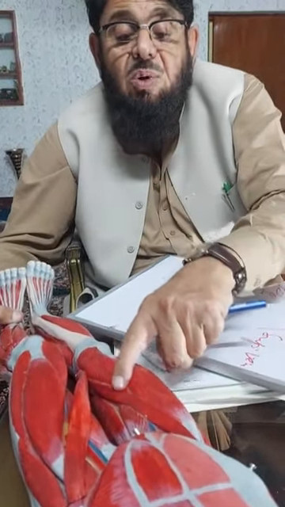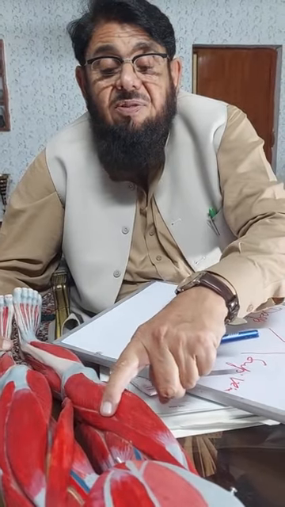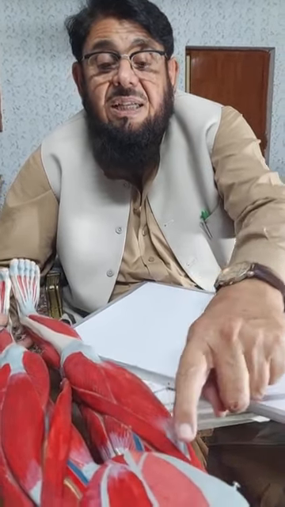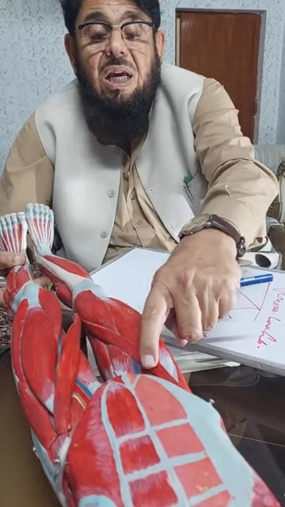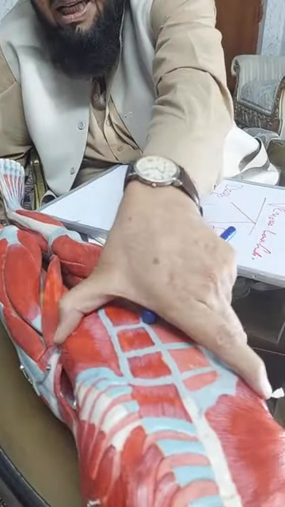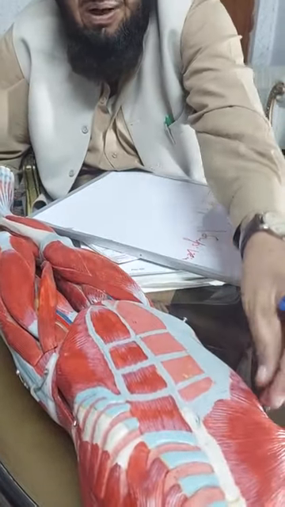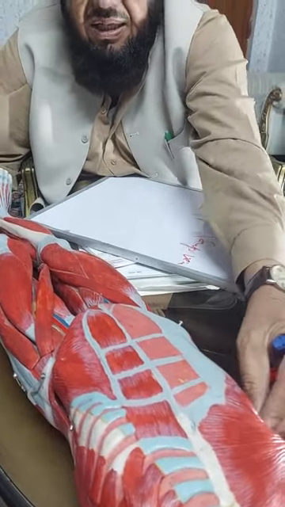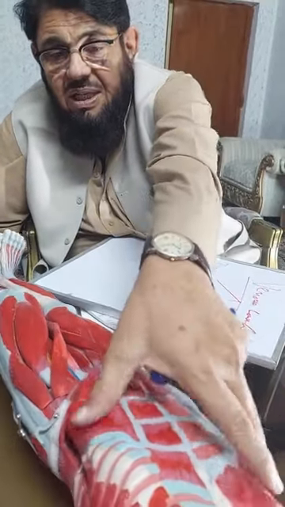form the femoral vein. And the femoral vein running in the adductor canal comes to lie over here in the femoral triangle. And then this femoral vein passes into the pelvis, and it becomes the external iliac vein over here.